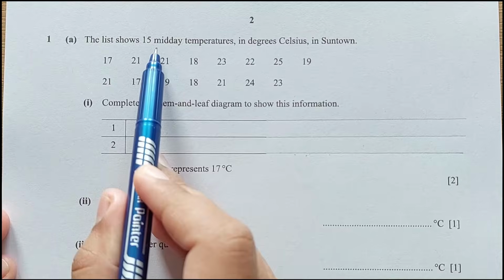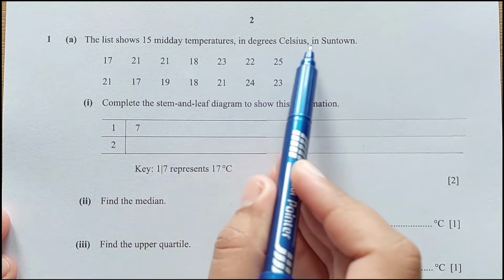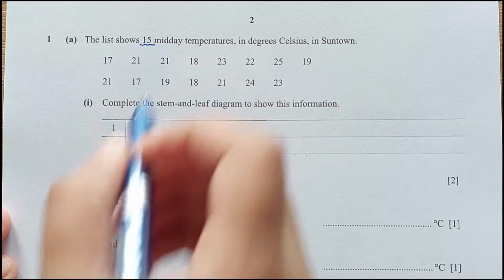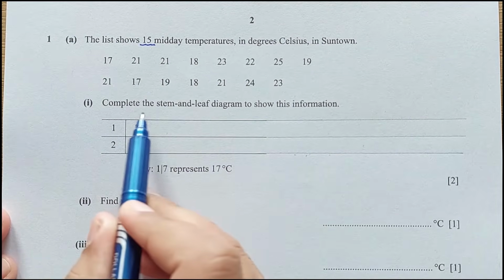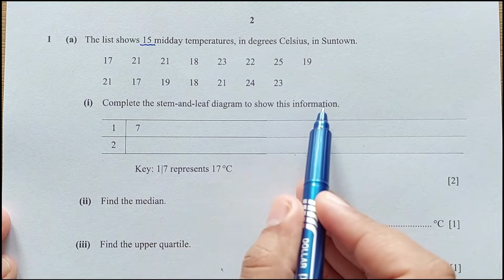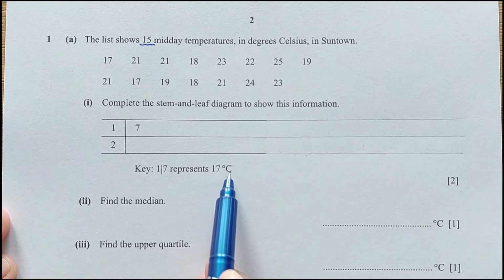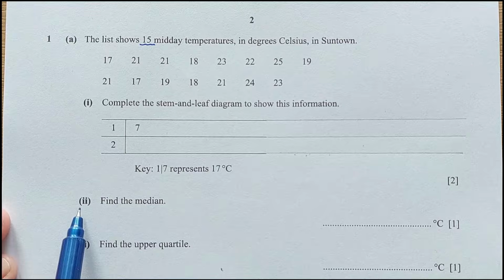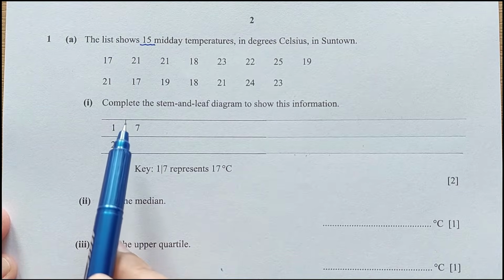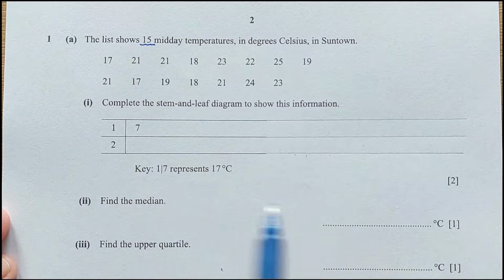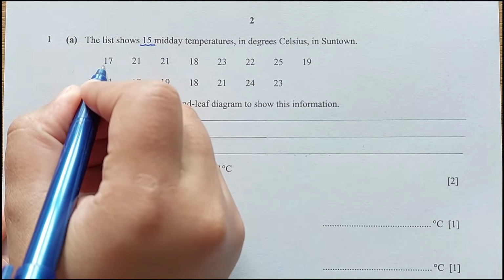The list shows 15 midday temperatures in degrees Celsius in Sundown. So the total number of days is 15. Part 1: complete the stem and leaf diagram to show this information. Key: 1 | 7 represents 17 degrees. Since the second question is about the median, let's write down the stem and leaf plot from lower to higher. So they already did the 17.